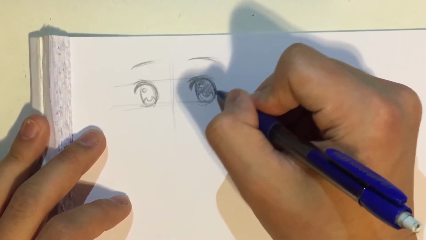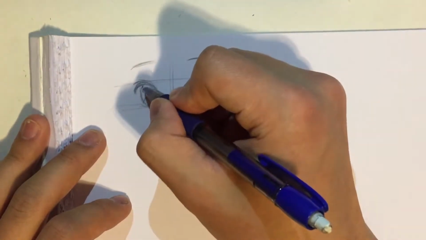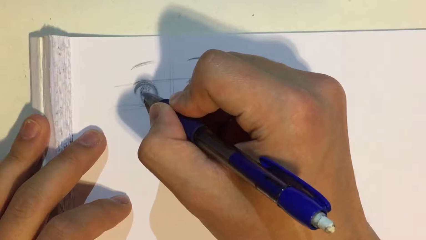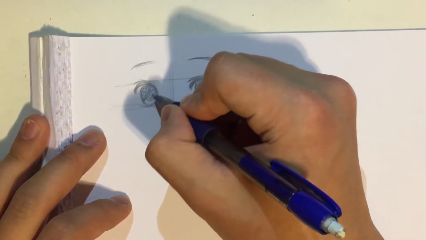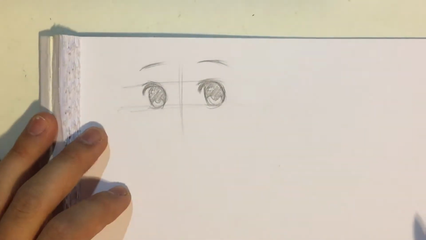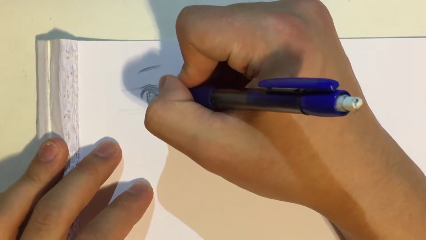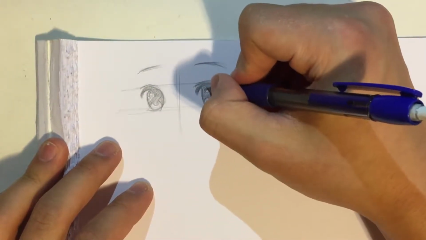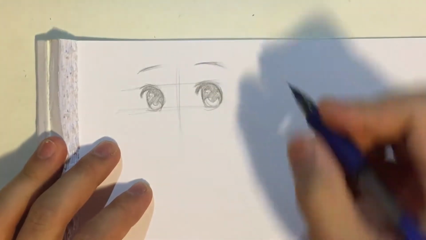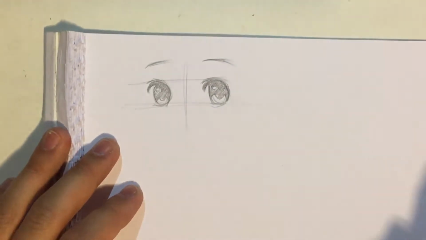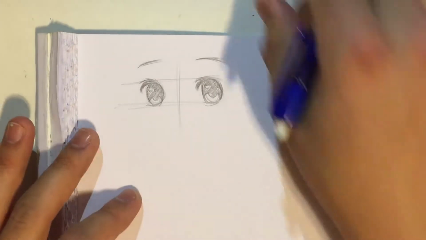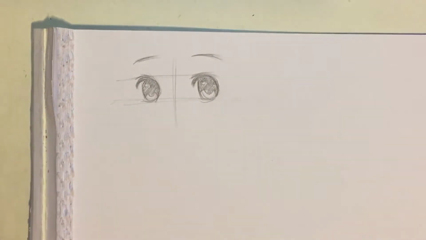That's going to be the highlight, and then I'm just going to shadow everything inside that area that I drew. And then I'm just going to make the top part of it a little bit darker, but you probably can see it there. So that's it.